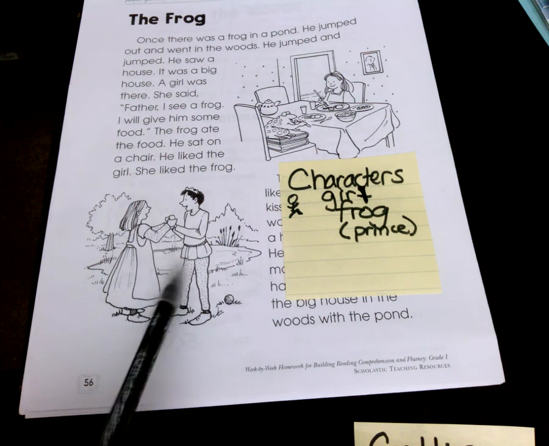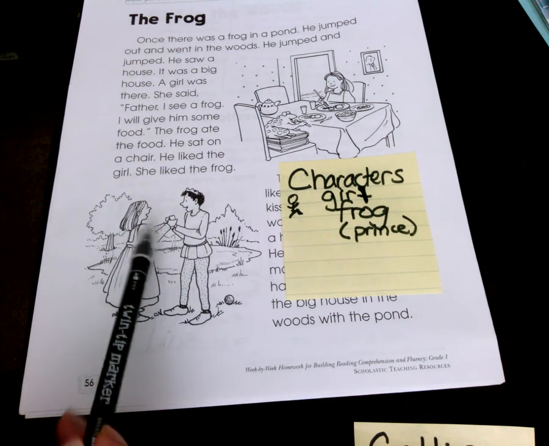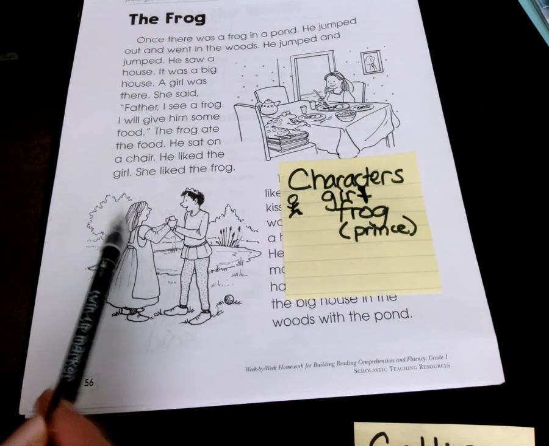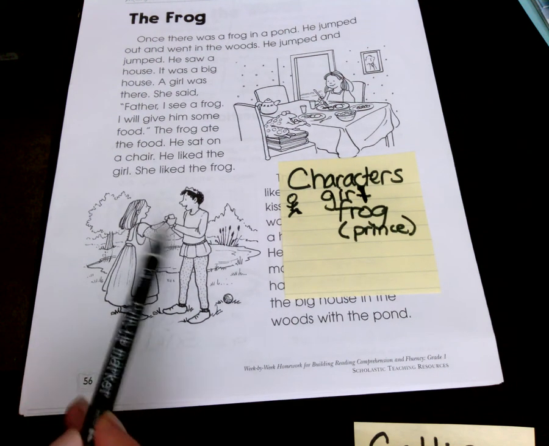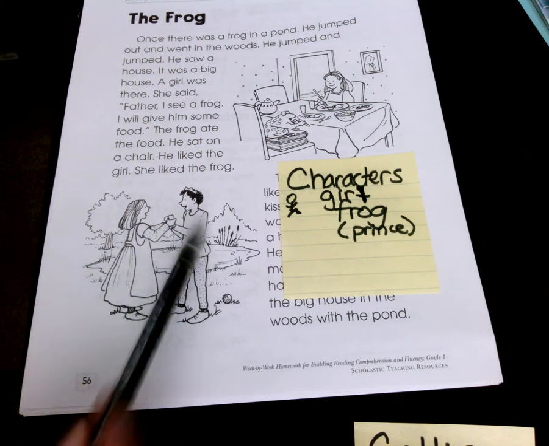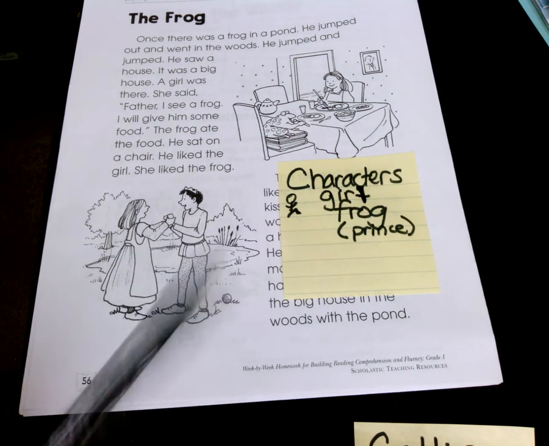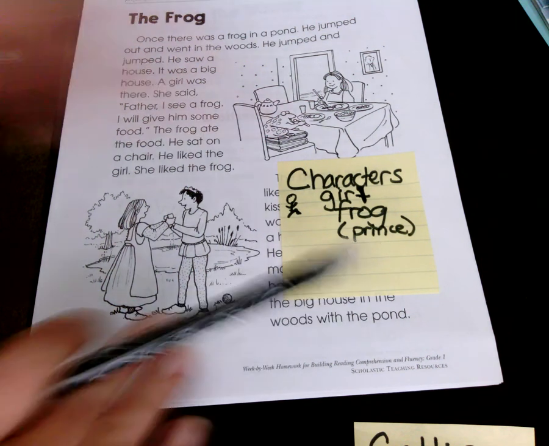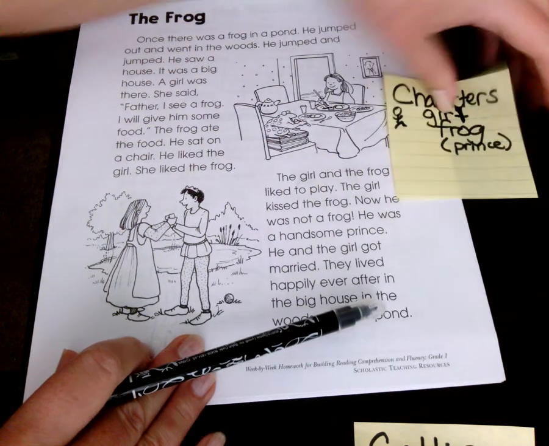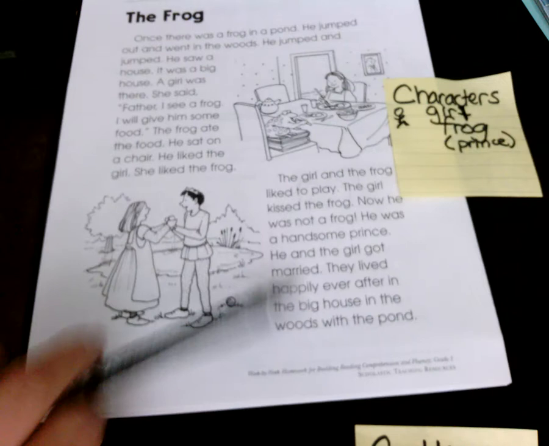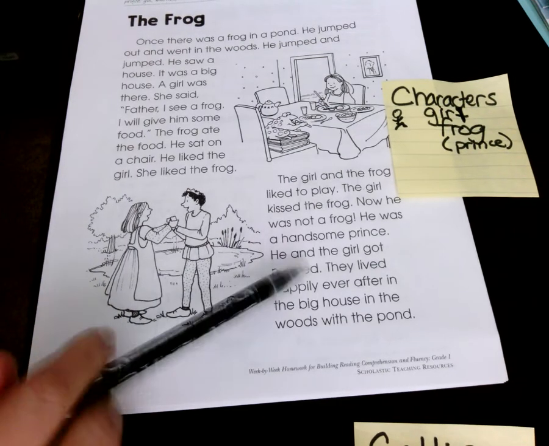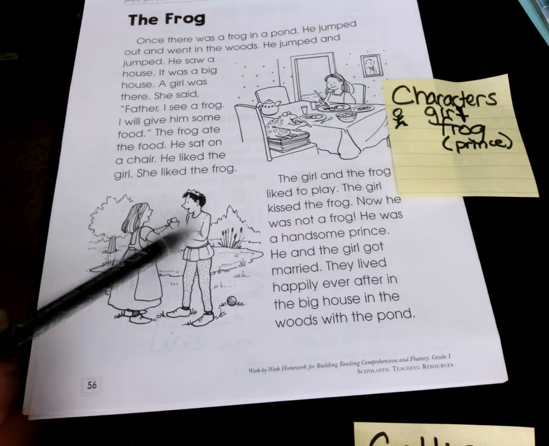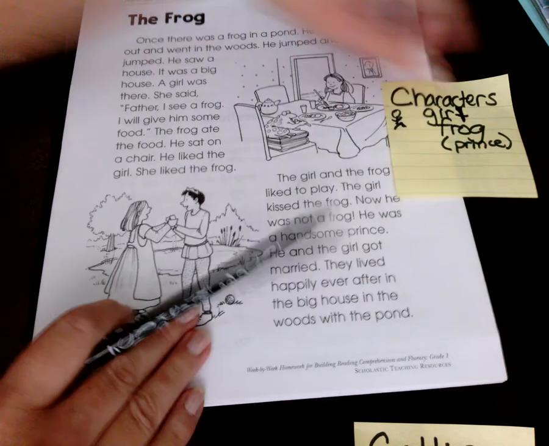When we look down at this picture here, again, we can tell by their facial expressions that the illustrator drew that they are happy. We see that they are holding hands. So that tells us, you can see that supports this, that they fell in love. They're going to get married. They're going to live happily ever after. And that supports this by this picture.